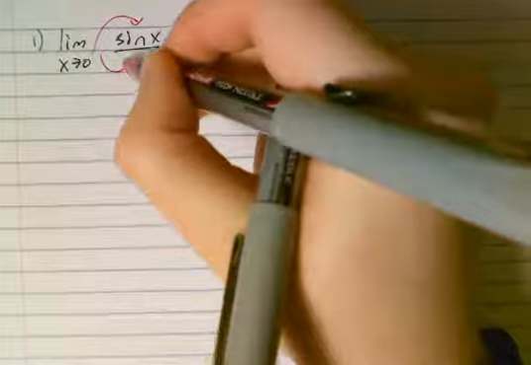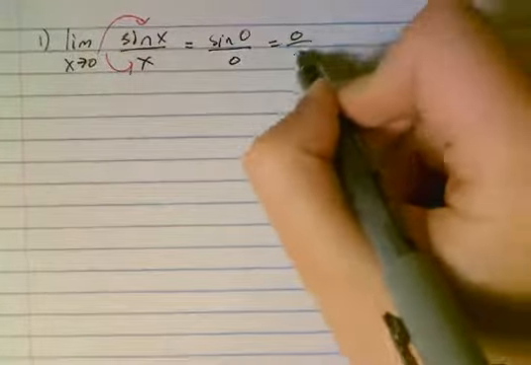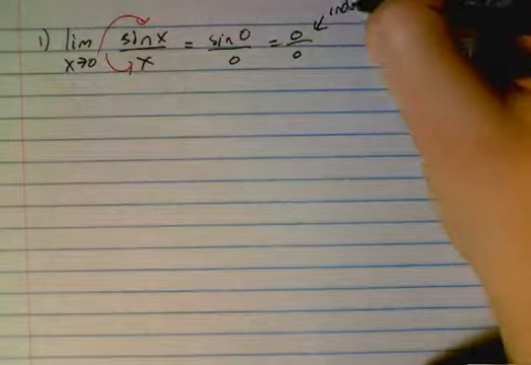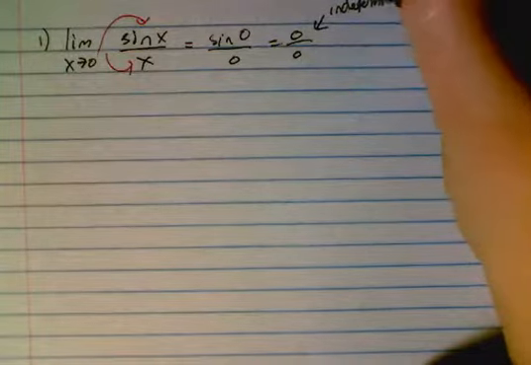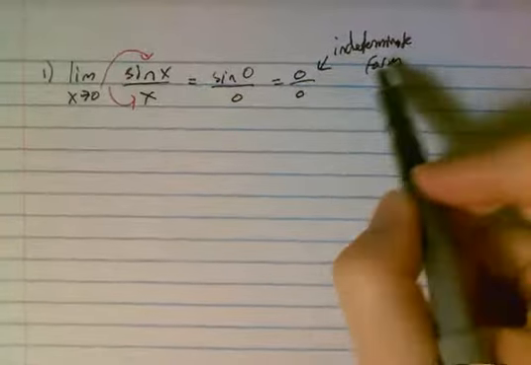Well, if I try it with my substitution first, this tells me that there is a removable discontinuity. It's the indeterminate form, it's called. But I can't factor that. Sine x, those don't factor. So I can't use my original technique. And because it's 0 over 0, I can use L'Hopital's rule.